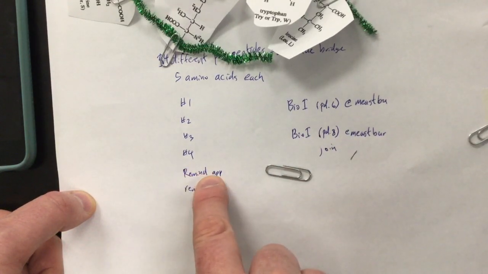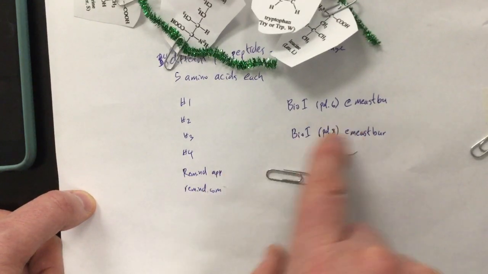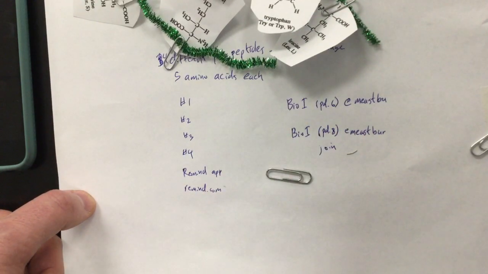So I will be checking these. You'll have to submit these to Remind so that I'm able to grade you and put in the grades.